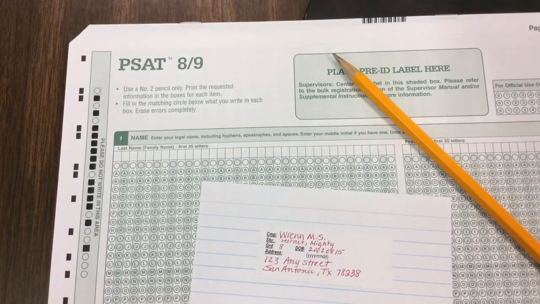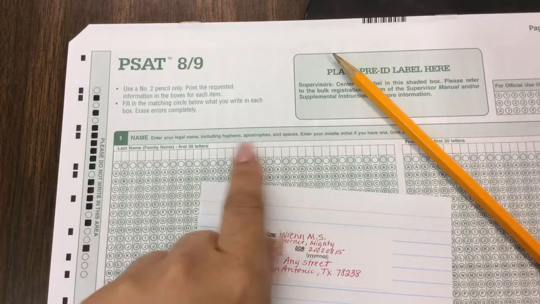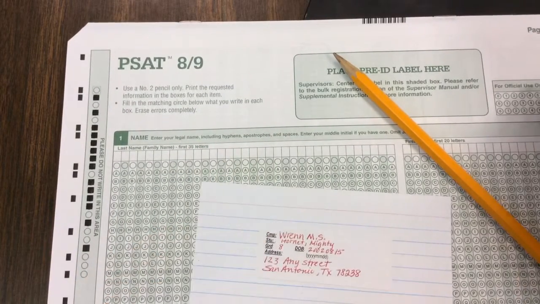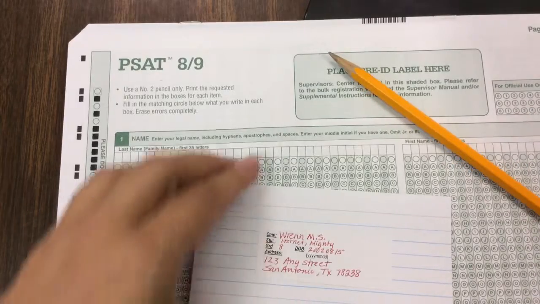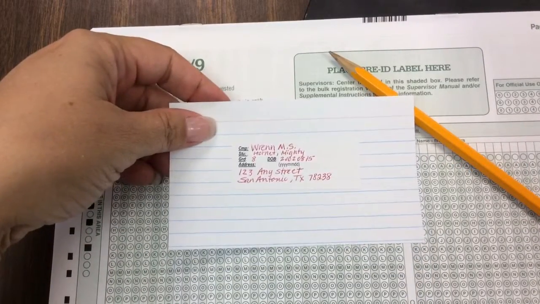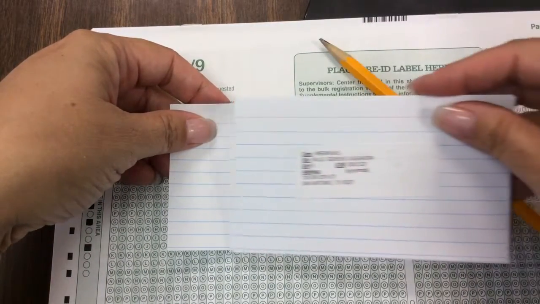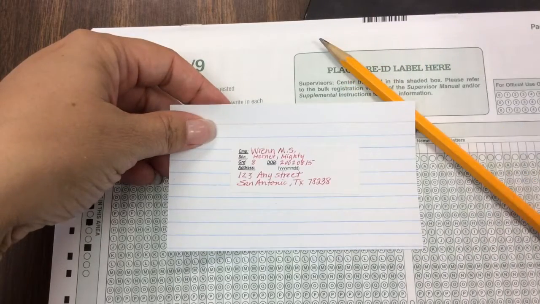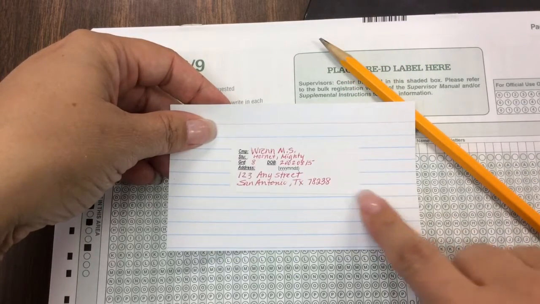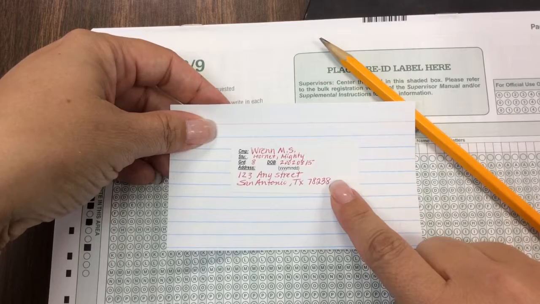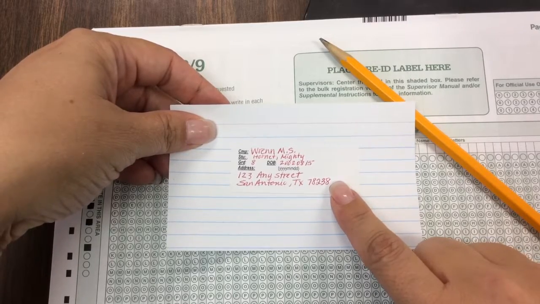Students, you should have three things in front of you. You should have your answer document, a pencil, and a pre-populated index card that has your name and your own personal information. I've gone ahead and come up with a sample for us to use when we need to.